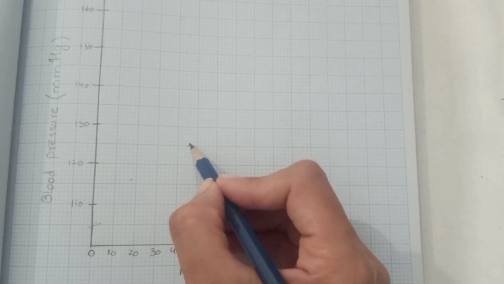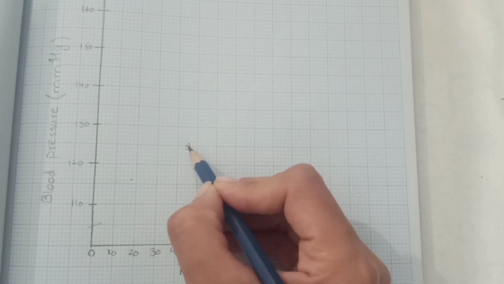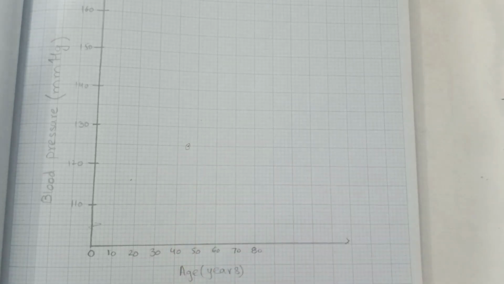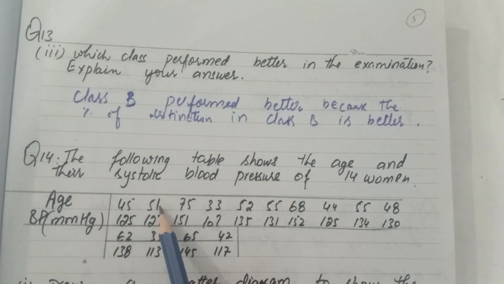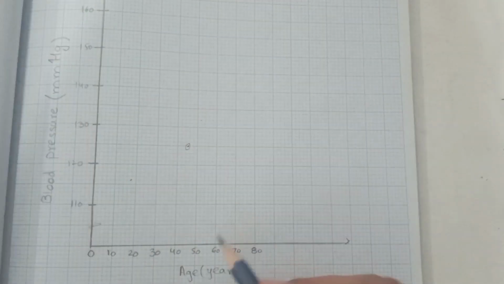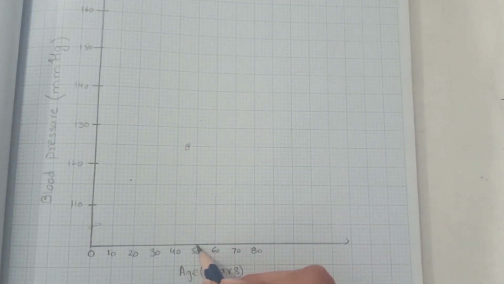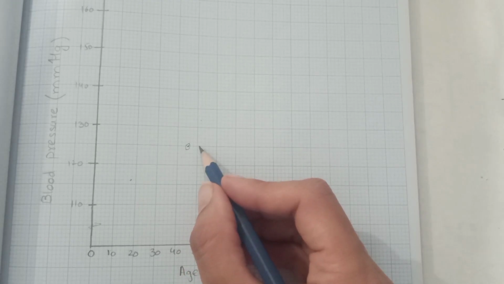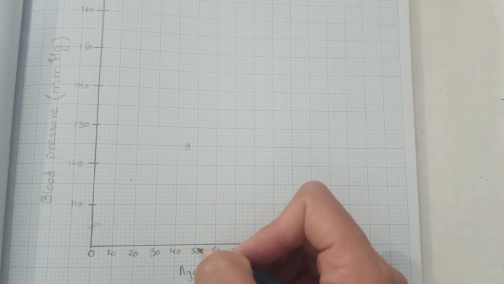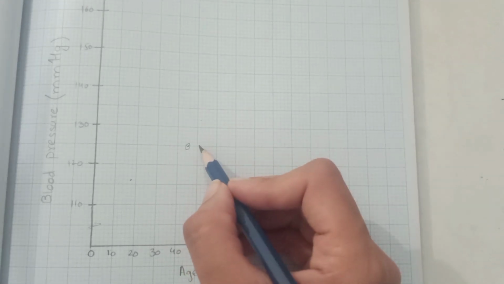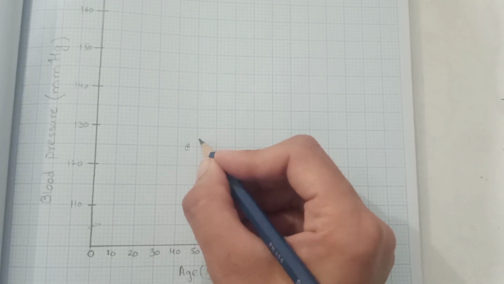That is the point. Second one is 51 and 127.